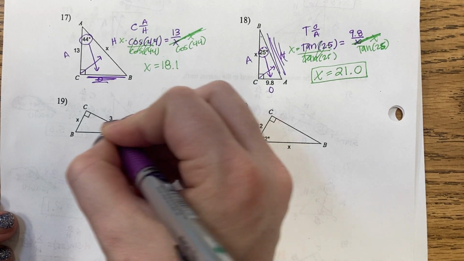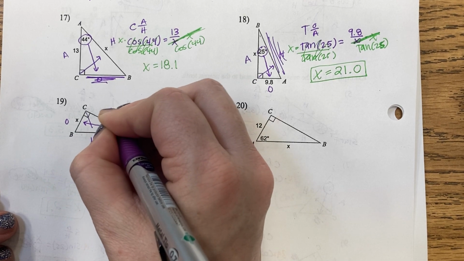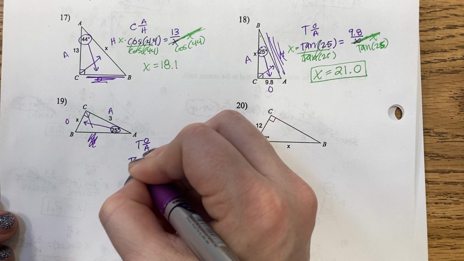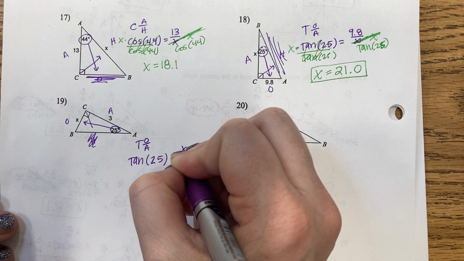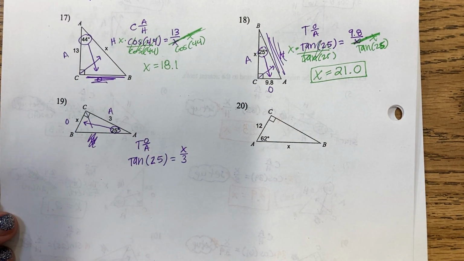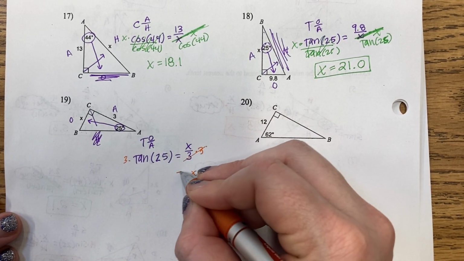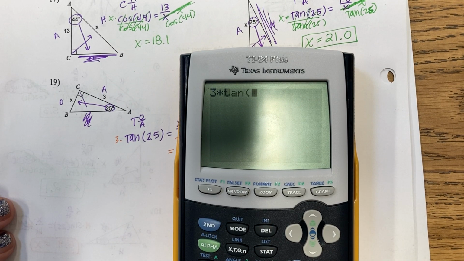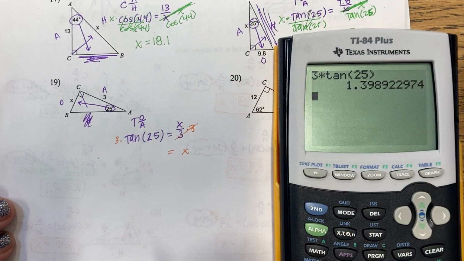Here's my angle. I have O, H, A. TOA is tangent of my angle equals O over A. Finally, times by 3. X is equal to 3 times tangent of 25. 1 point, that 9 is going to round the 3 up to a 4. 1.4.